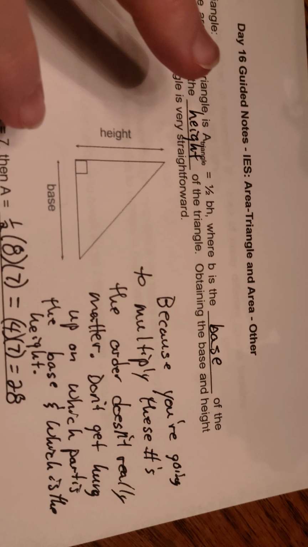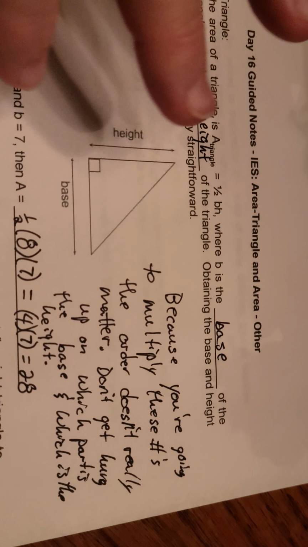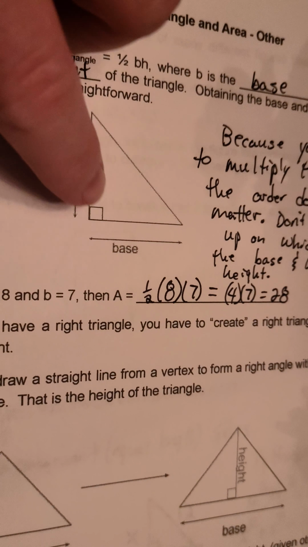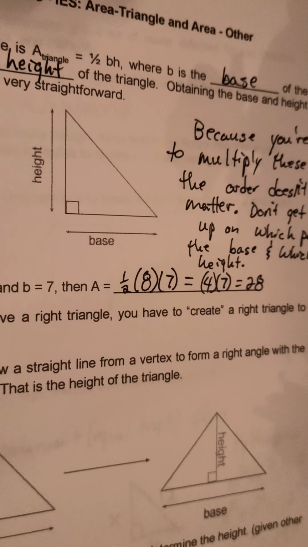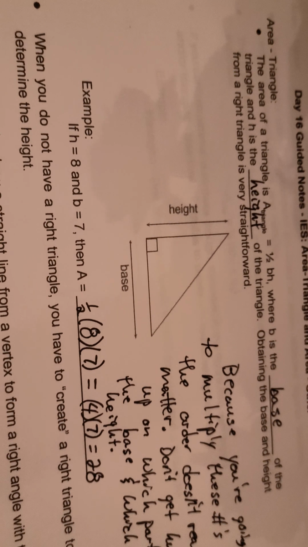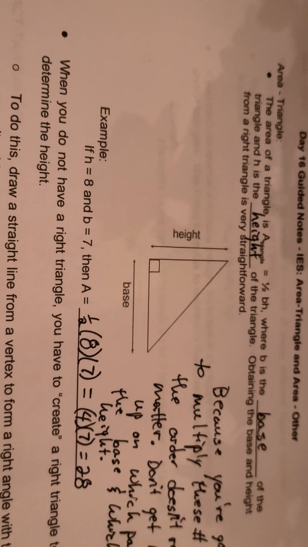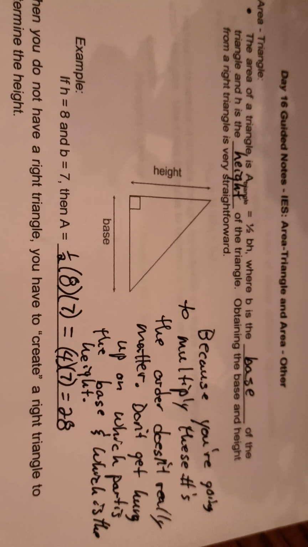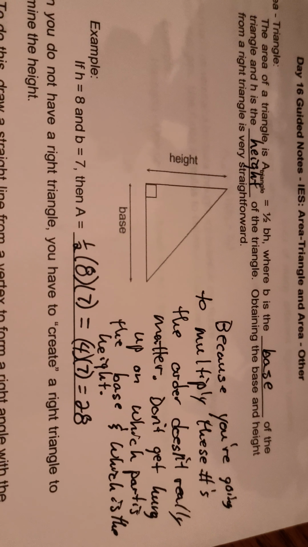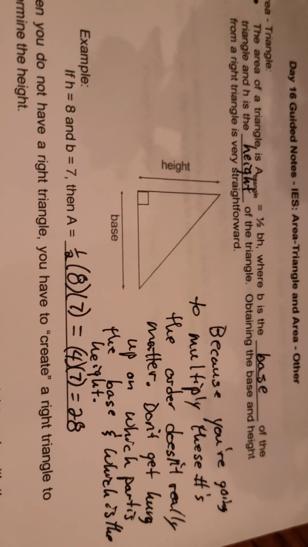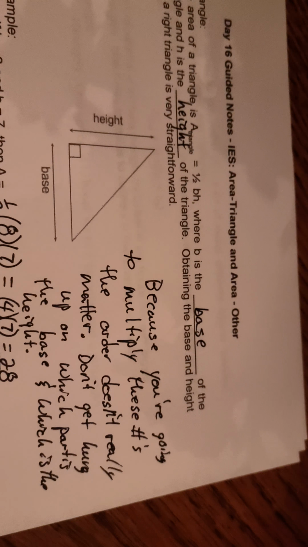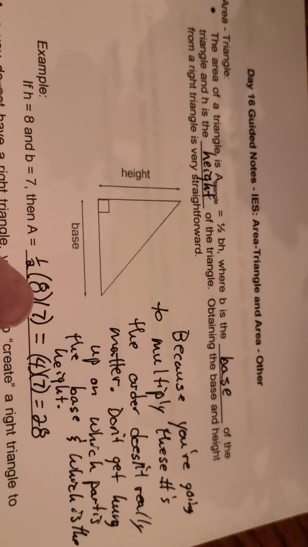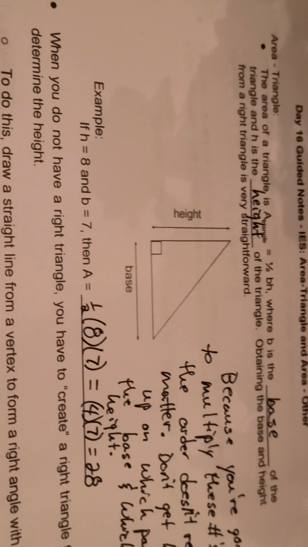Whenever you're looking at a triangle like this, it doesn't matter, right? If it's turned like this, what is labeled as the base could be used as the height. It doesn't really matter. All right, so here's an example. If the height is 8 and the base is 7, the area is 1/2 of 8 times 7. Half of 8 is 4, so we take 4 times 7 and get 28. So you see I switched the 8 and 7 up there because it's easier to find half of 8 than it is to find half of 7.